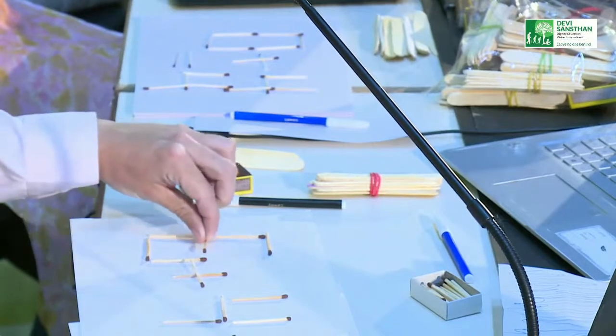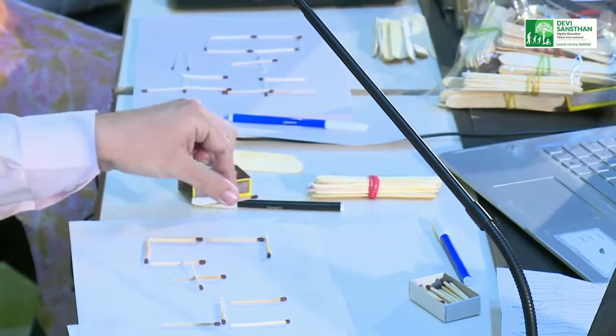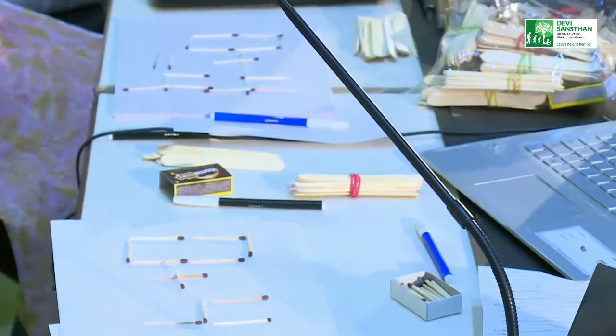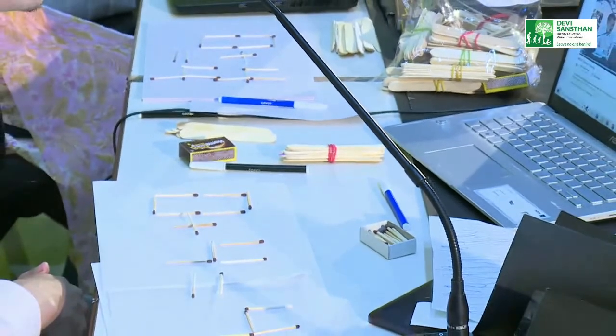0 plus 4. So we're just moving this matchstick from 6, making it 0. That's nicely done. Very nice.